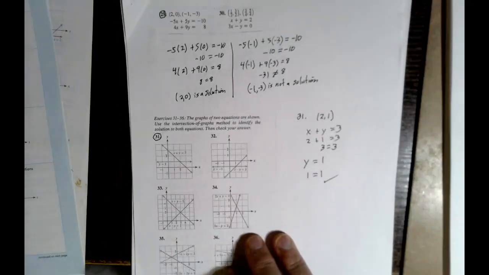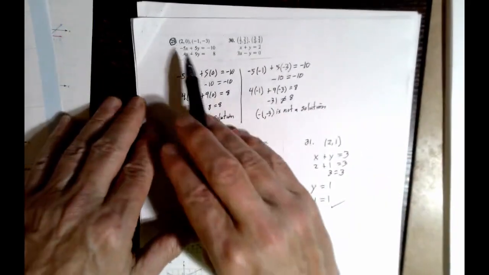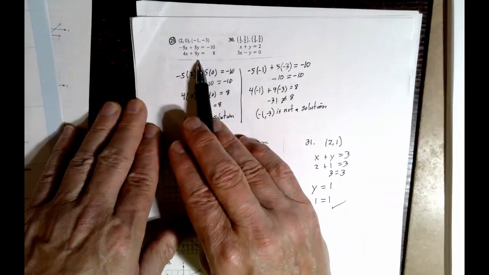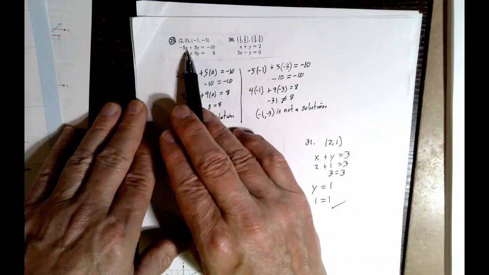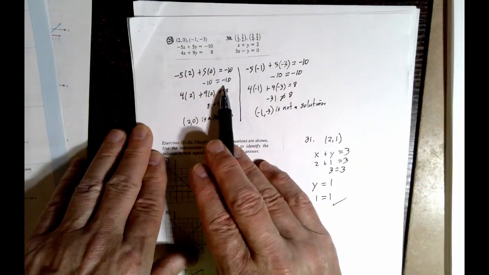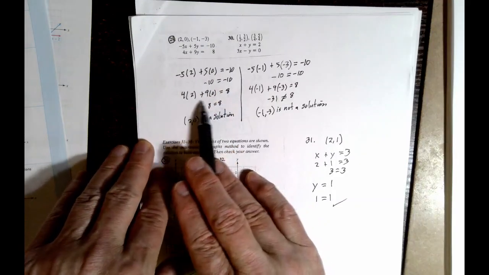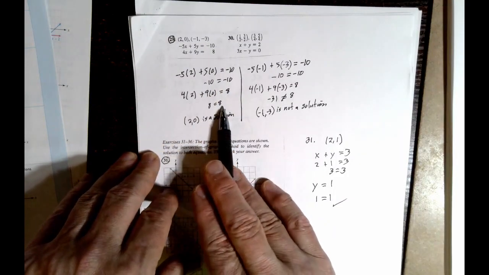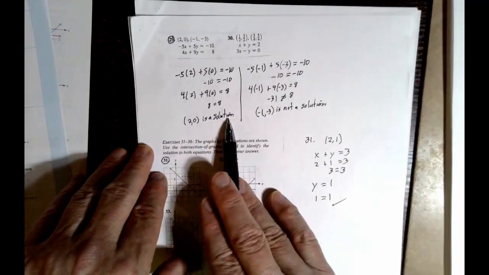Let's look at number 29. They give you some points and they ask you, are these points solutions to this system? So you're going to plug in 2, 0 into the first one, 2, 0 into the second one. 2, 0 into the first one gives you a true statement of -10 equals -10. 2, 0 into the second gives you 8 equals 8. That's also true, so it is a solution.